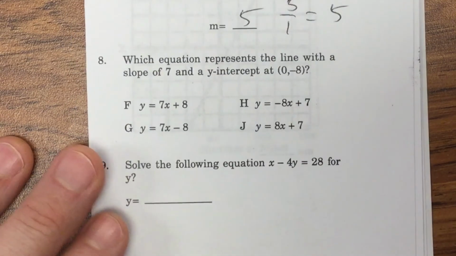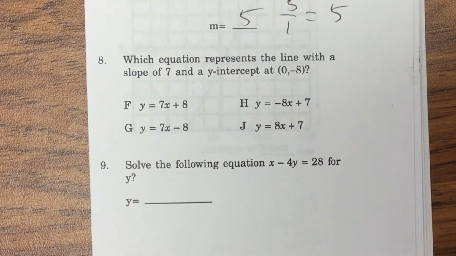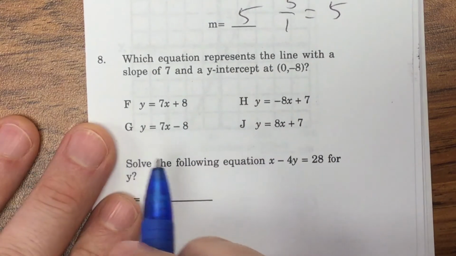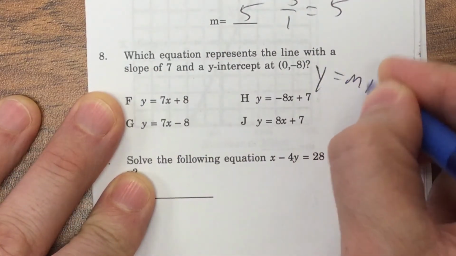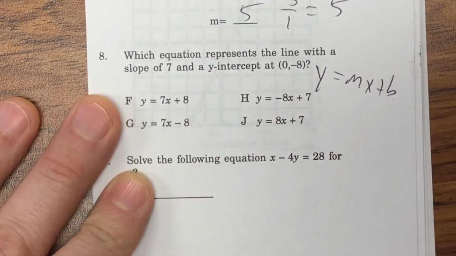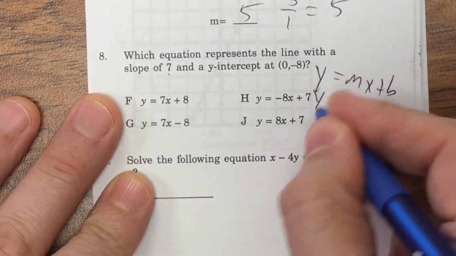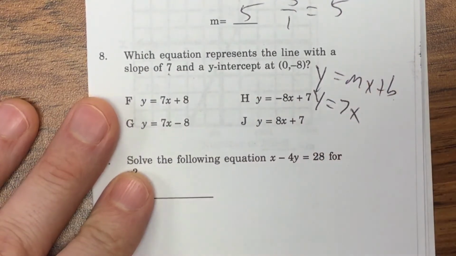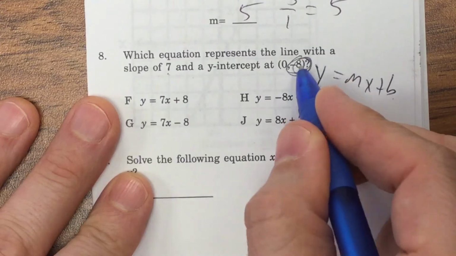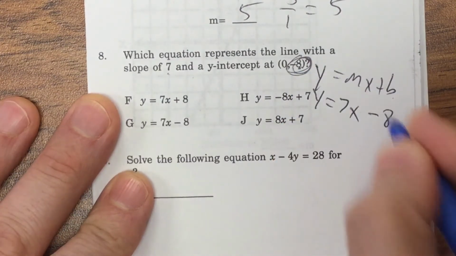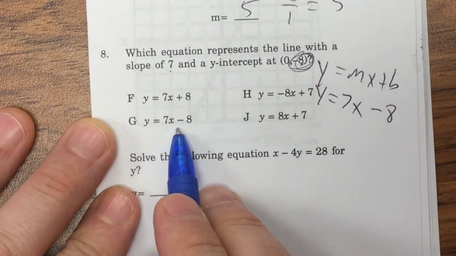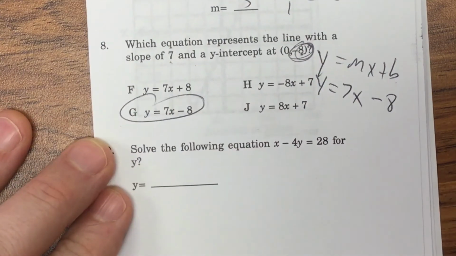Question 8. Which equation represents the line with a slope of 7 and a y-intercept at (0, -8)? Again, this is an extremely easy question. If you want to, write out y equals mx plus b. What is my slope? It's 7. So it's y equals 7x. What's my b value? It's the y value in that ordered pair. So it's minus 8. My equation is y equals 7x minus 8.